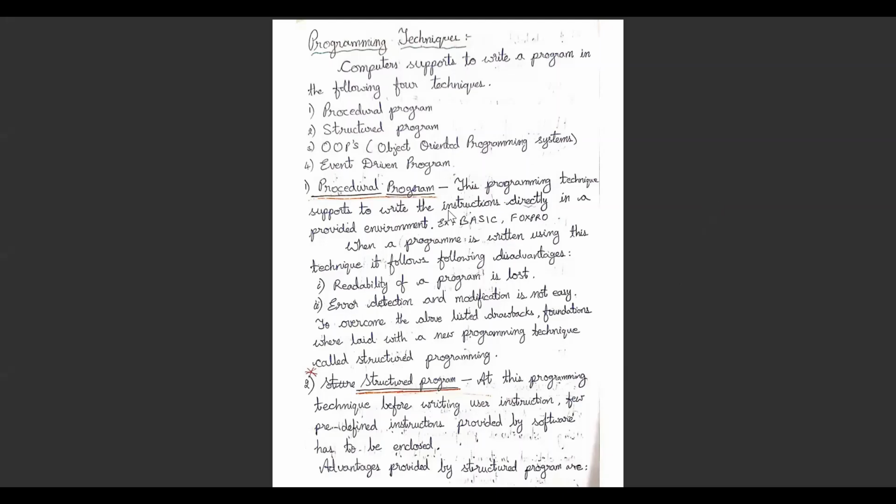Fine. So today we're going to learn again the programming techniques. The computer supports writing programs in the following four techniques. So what are those techniques? Let us learn one by one. The first one is procedural programming, structured programming. Next is the object-oriented programming system, and next is event-driven programming. So let us learn one by one.